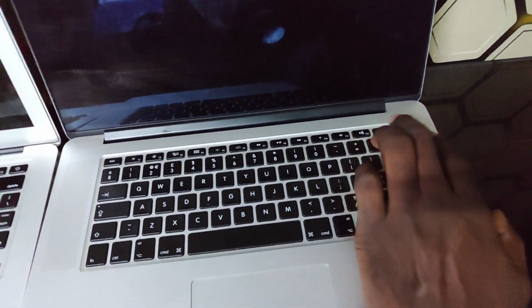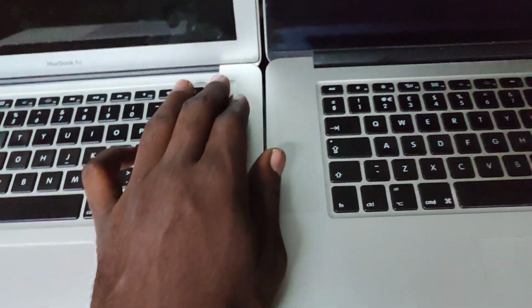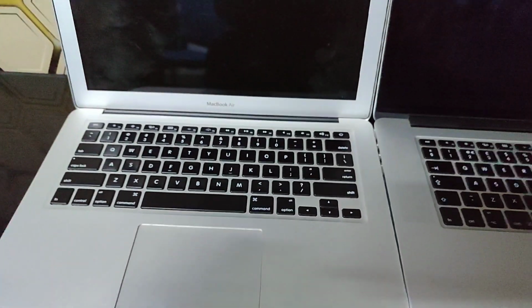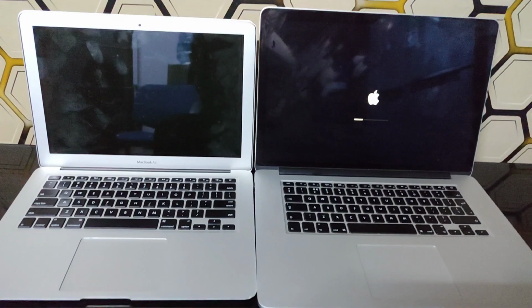So let me power on this one. The power button is right there on the keyboard. Same with this one, we have the power button on the keyboard. So they're both turning on.